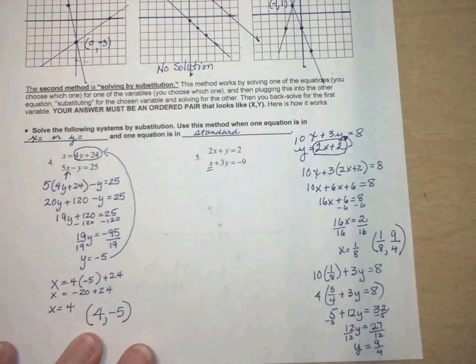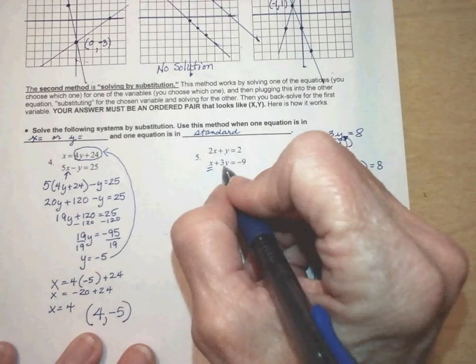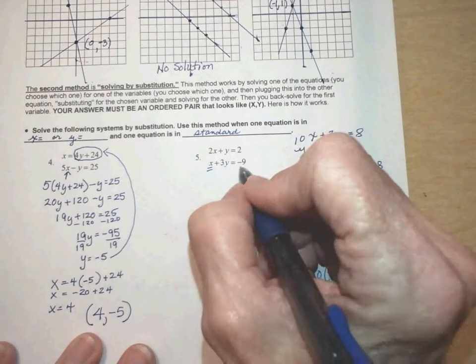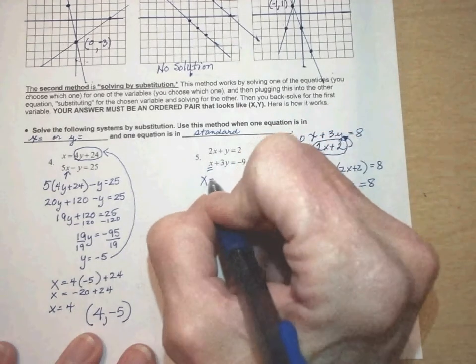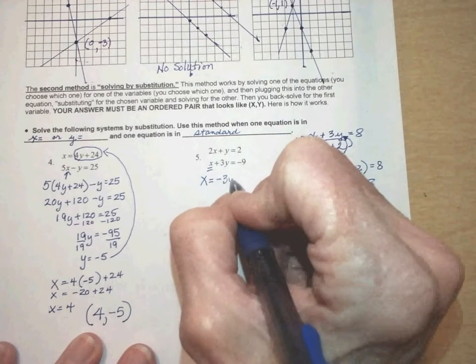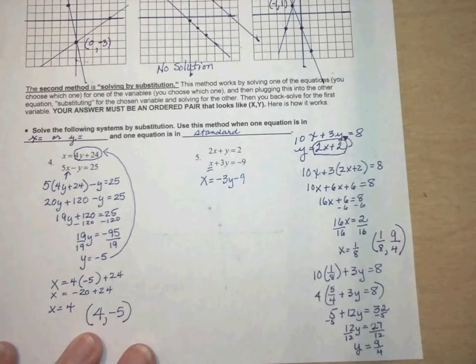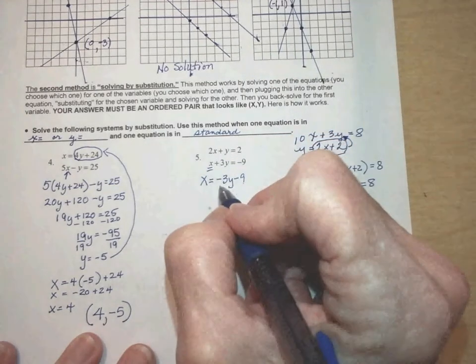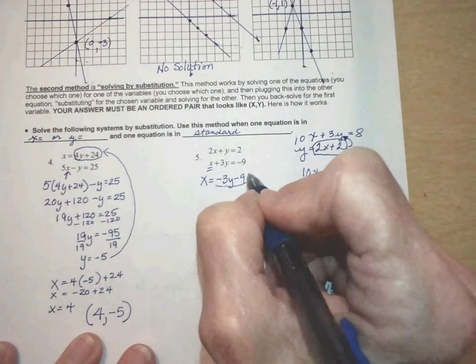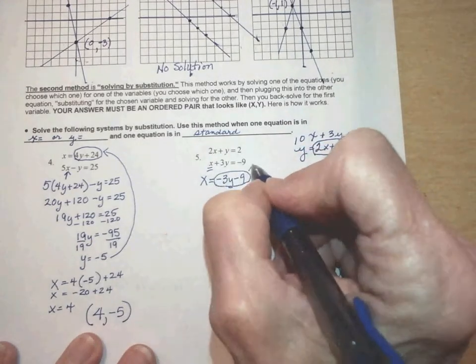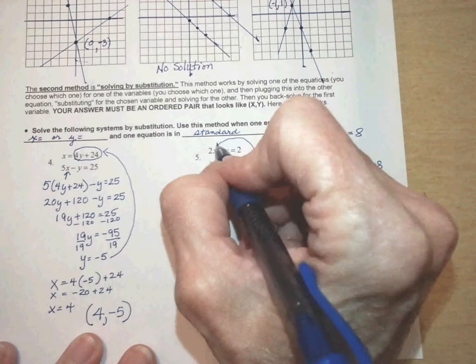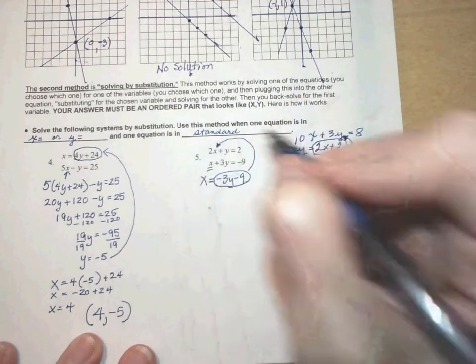So let's say, okay, let's just work with the bottom one. So I want to get this x by itself. Then I can go back and substitute once I do that. So I'm going to move the 3 over and I'll get x equals negative 3y minus 9. So now I'm going to take this value that I have that's an equivalent value, and I'm going to plug it in right there in that point.